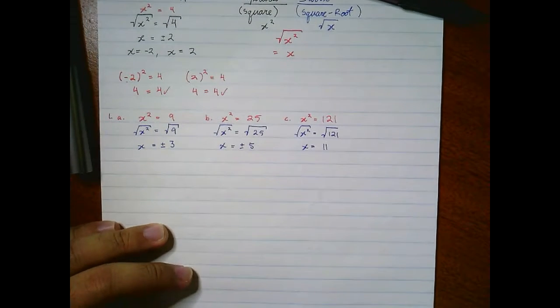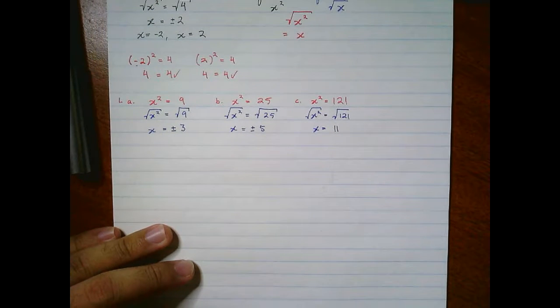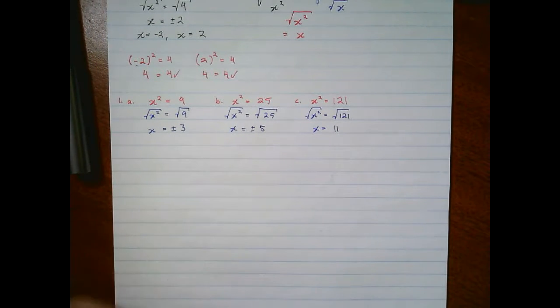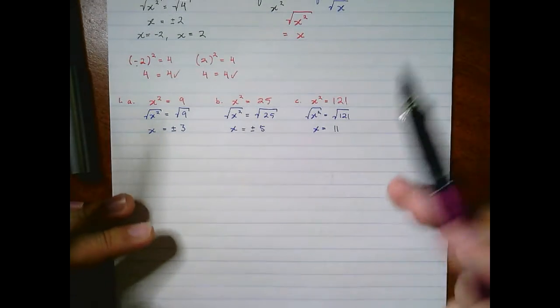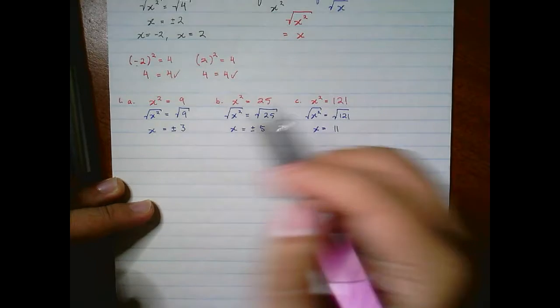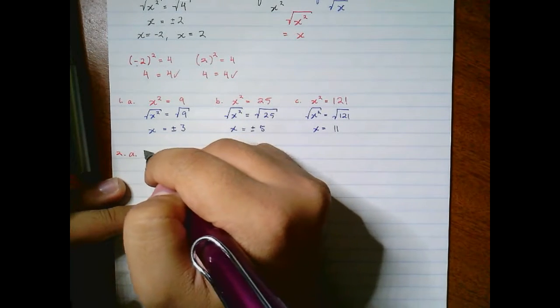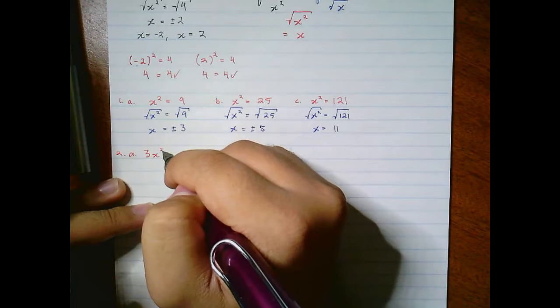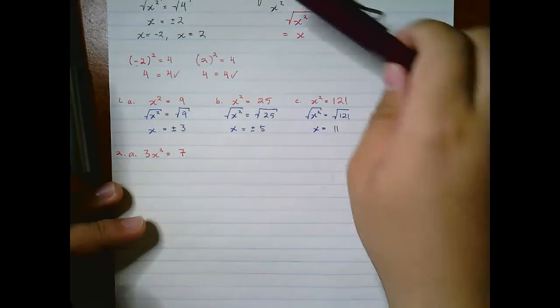So these are very basic examples of quadratic equations. But let's move on to what happens if we don't get perfect squares, and what happens if we get really odd numbers. Like for example, if we take 3x squared equals 7.